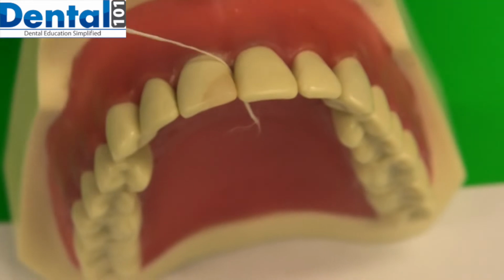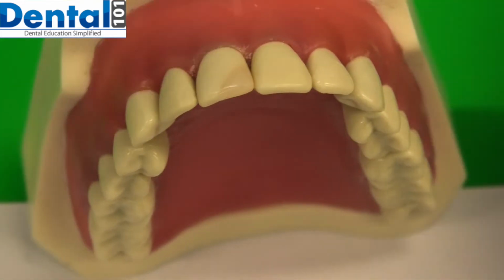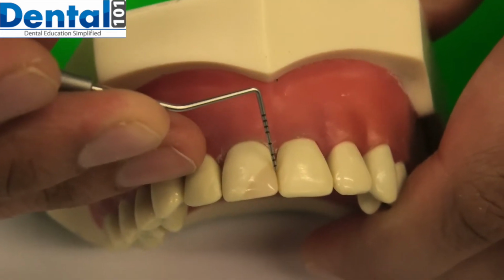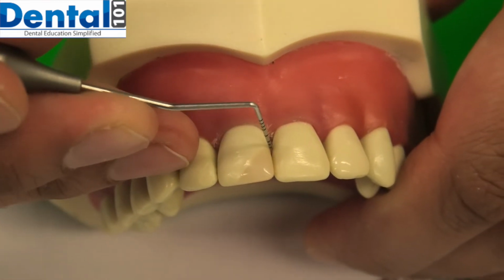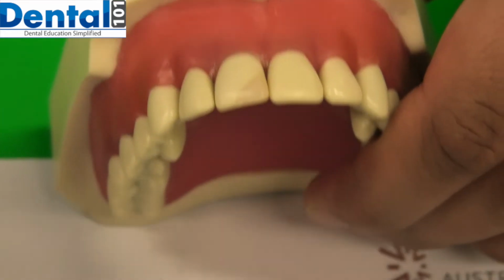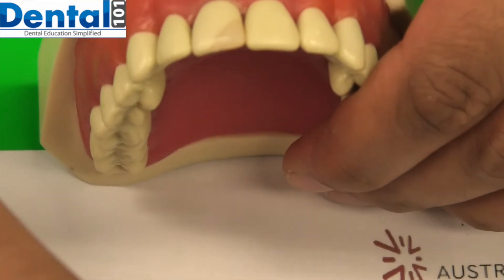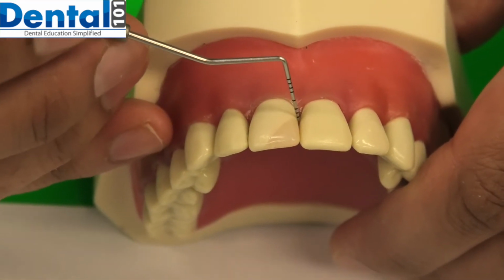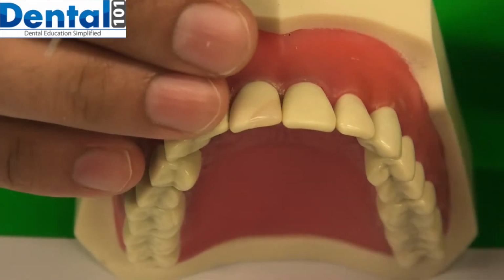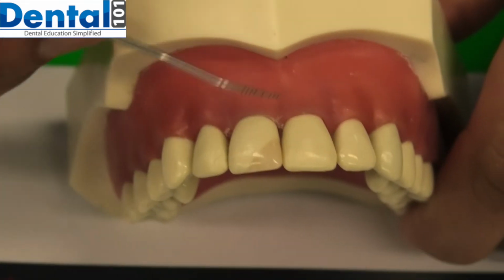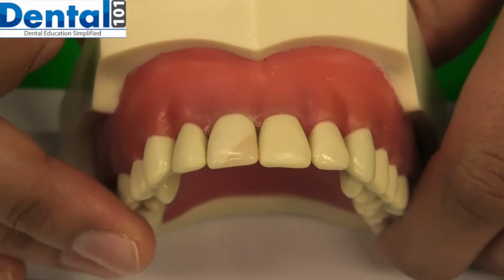And if the excess composite at the cervical margin is less than 0.5 mm, if there is excess composite over here and you can measure it with the probe, and it is less than 0.5, then it will come under borderline. But if it is more than 0.5 mm, meaning there is too much composite in this area, then it will come under unsatisfactory. So according to this rubric, my restoration comes under very good criteria.